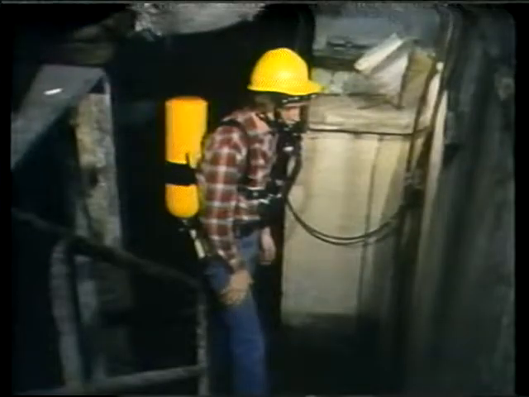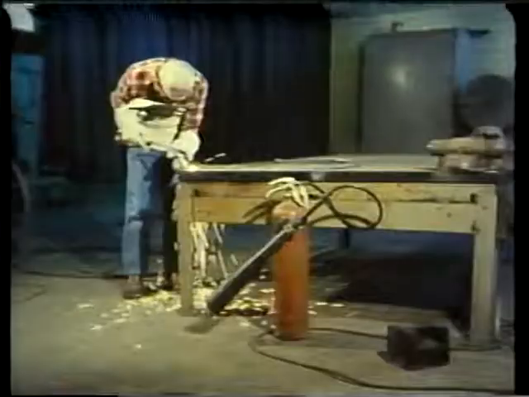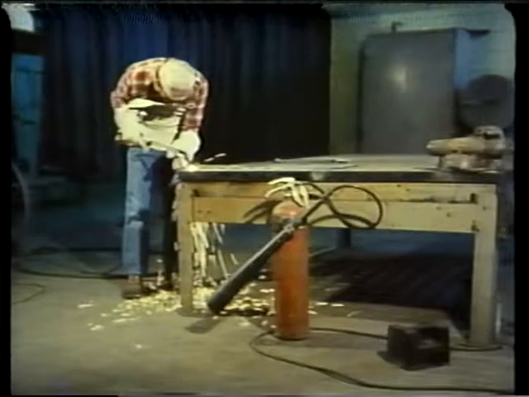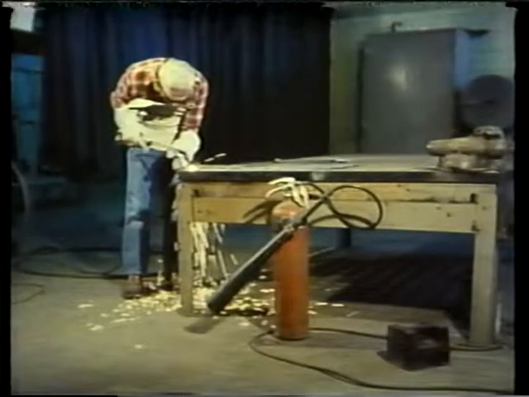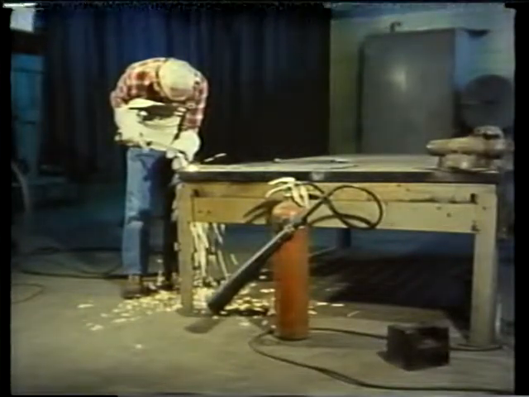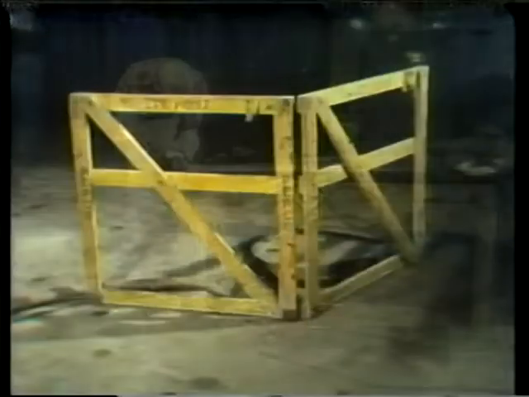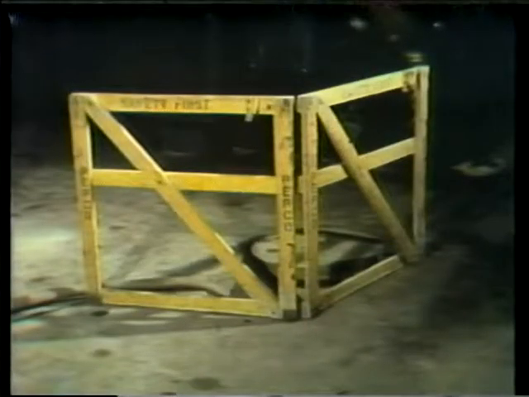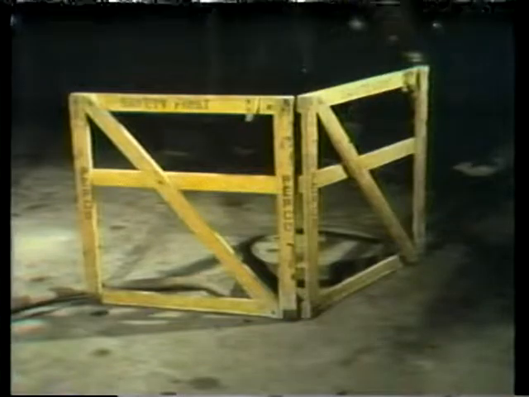It may be that you might need additional ventilation brought in. And in extreme cases, you may have to do the job wearing respiratory equipment. All right. Now, besides lighting and ventilation, think about what other safety precautions you're going to need. For example, anytime you weld or use an open flame, have a fire extinguisher nearby. You may need to rope off or barricade the area to keep people out of it.